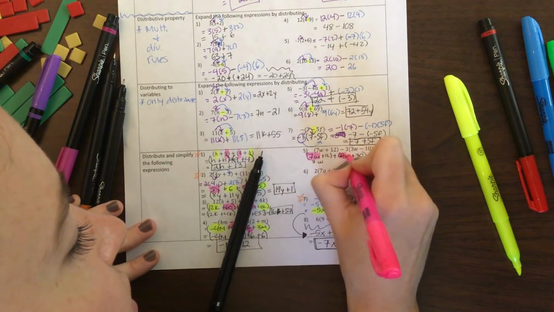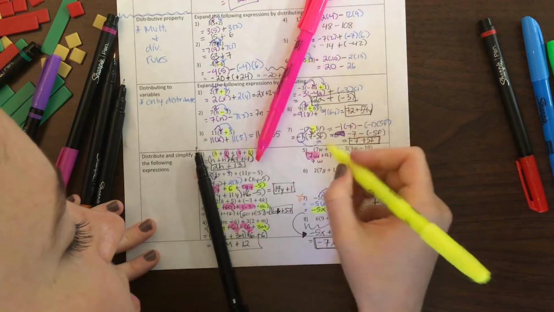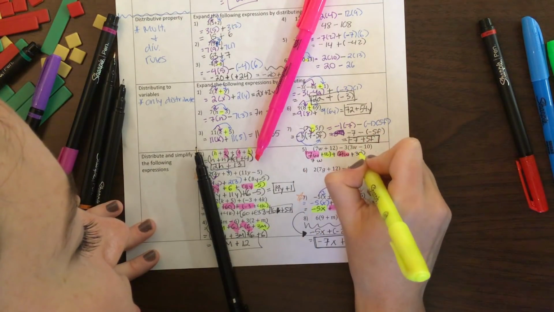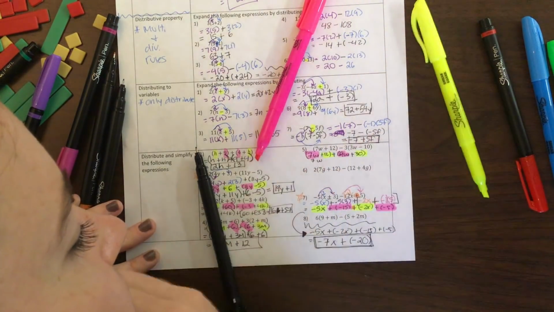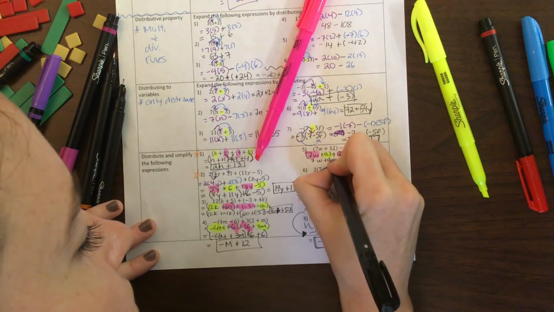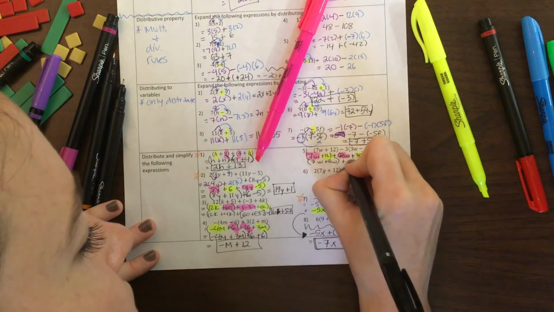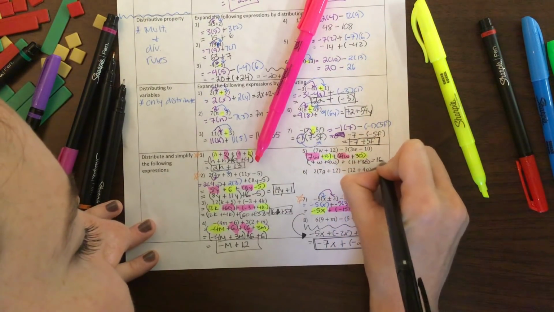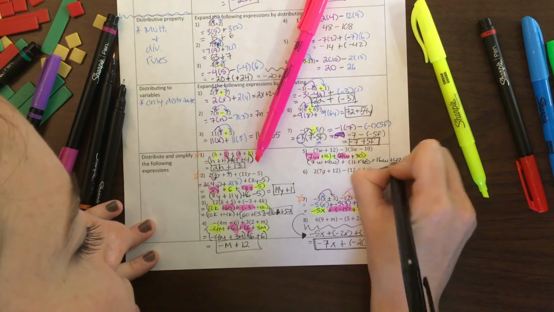So I have 7W, negative 9W, 12, and 30. Equals 16W plus 42.